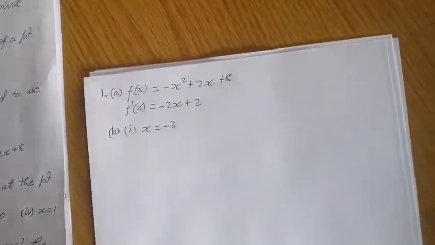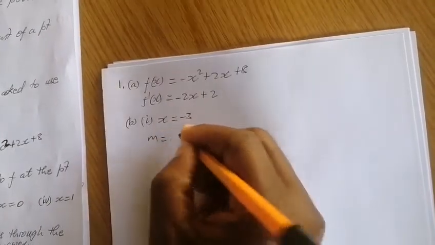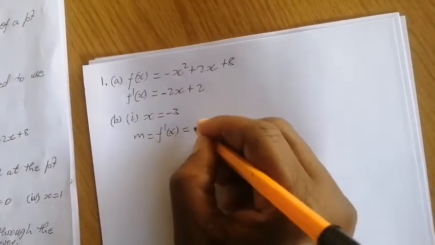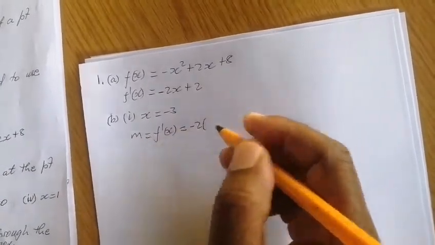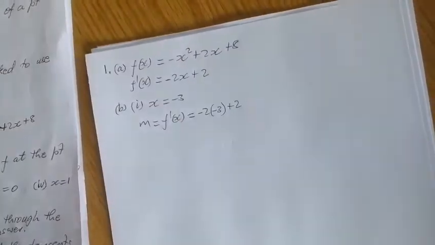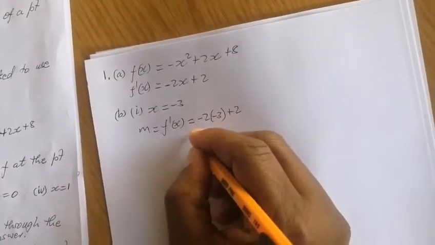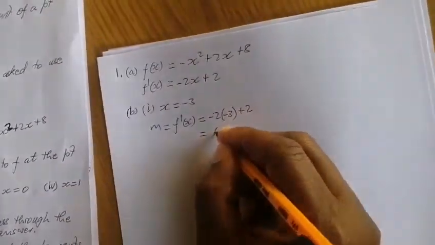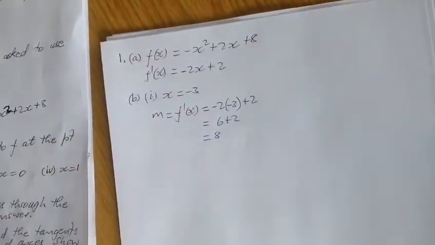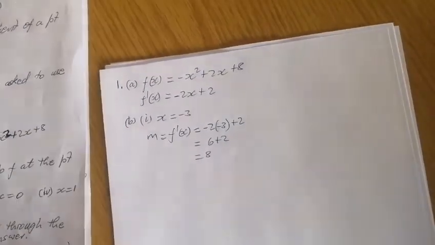If x is minus 3, then the gradient, which is the same as f dash of x, is given by minus 2 multiplied by minus 3 plus 2. And this will give us 6 plus 2, which is equal to 8. Now we have the gradient.